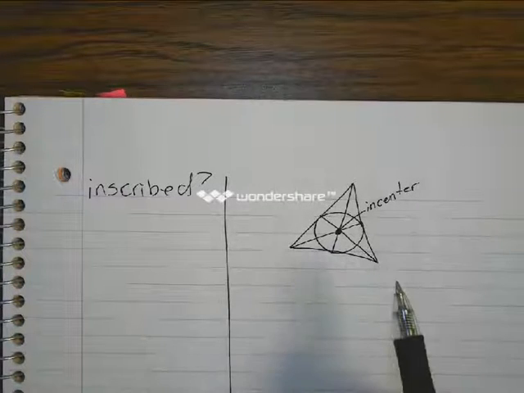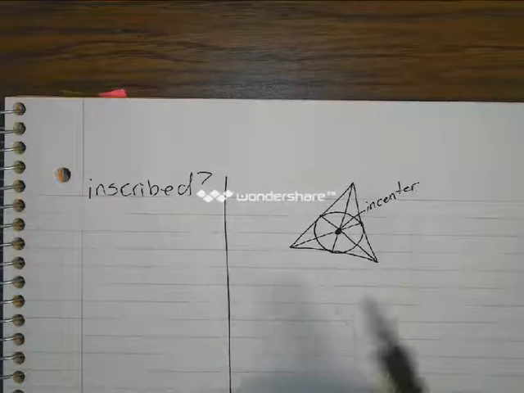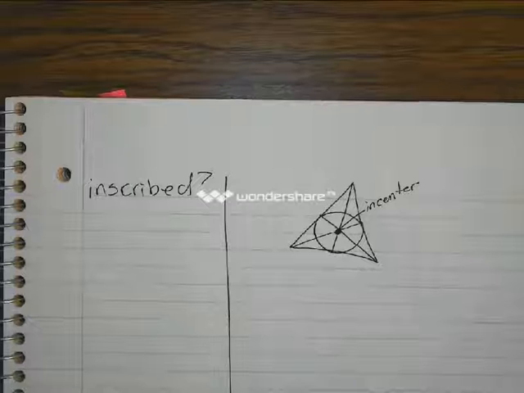Attention students, there was a bus change. Bus 429 is bus 497.